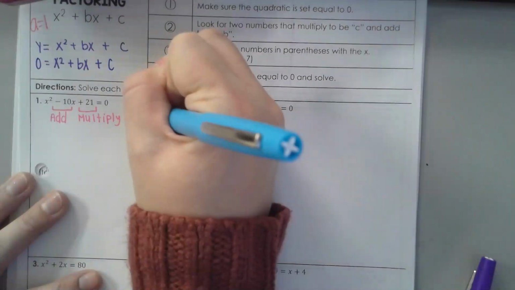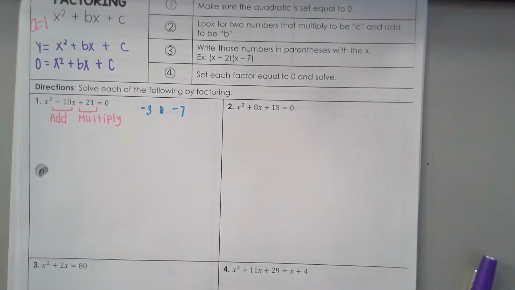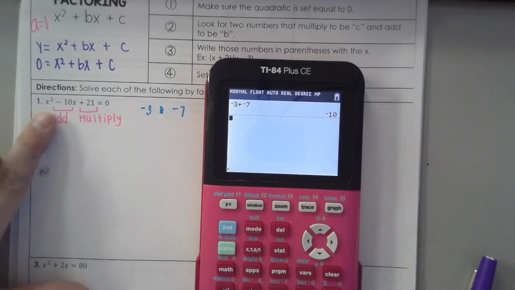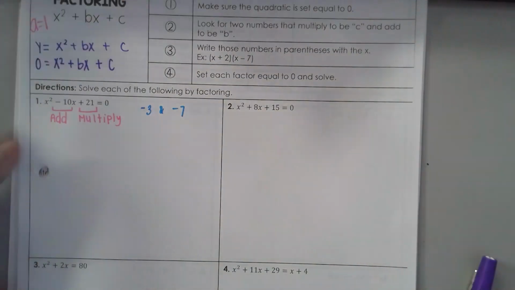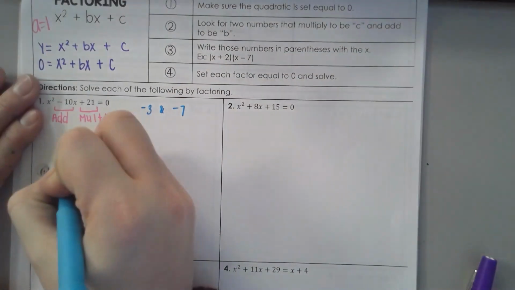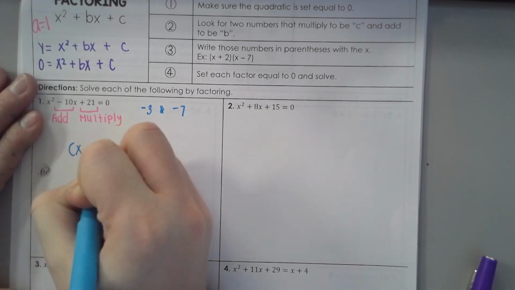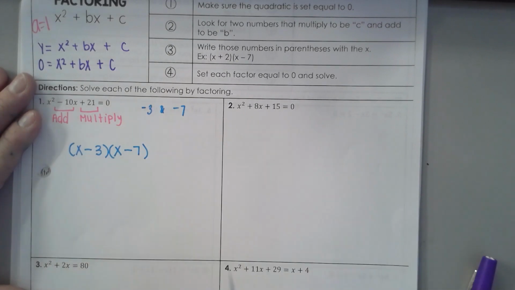Negative 3 and negative 7. That is correct, because negative 3 plus negative 7 is negative 10, and negative 3 times negative 7 is 21. And so those numbers come down and become my factors. I have x minus 3 and x minus 7.